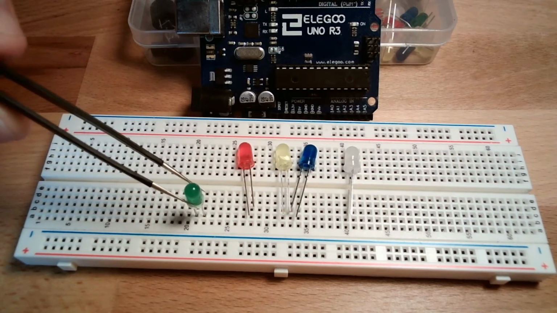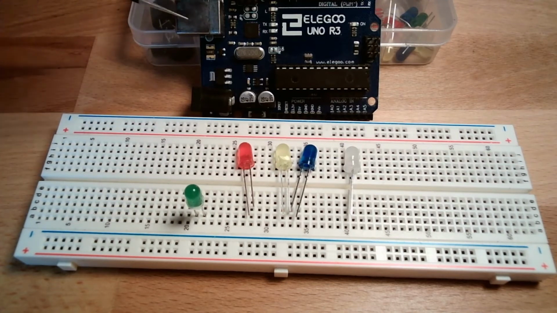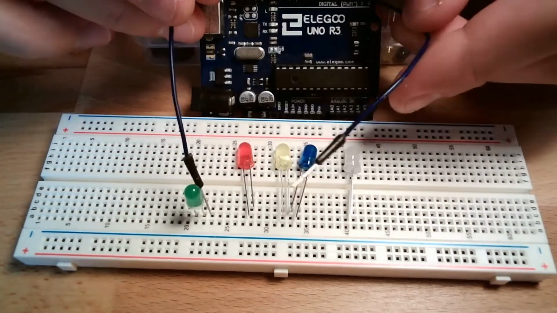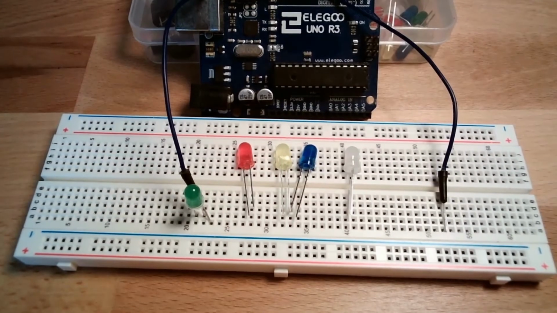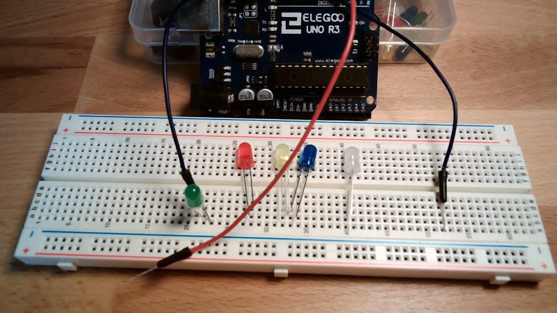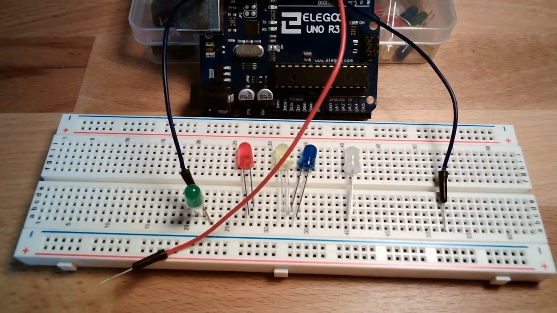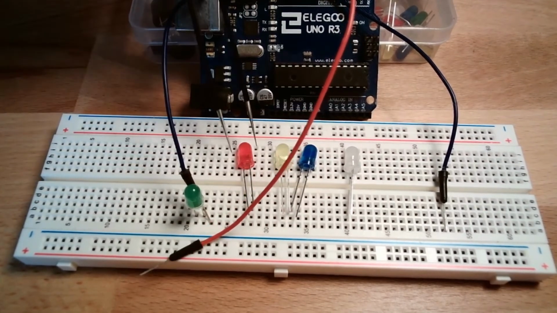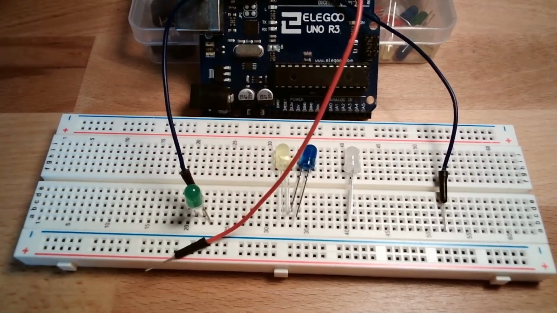How do I connect now to our Arduino? You also have such cables in your starter kits. These are called jumper wires. They come in different colors and different lengths. You should use the red color for plus and the blue color for minus. That saves a lot of trouble when searching.